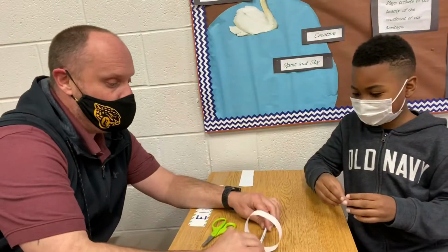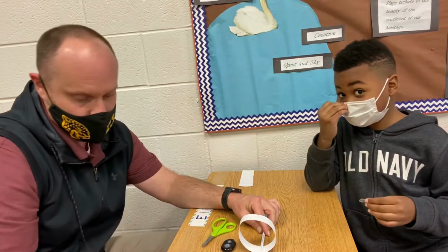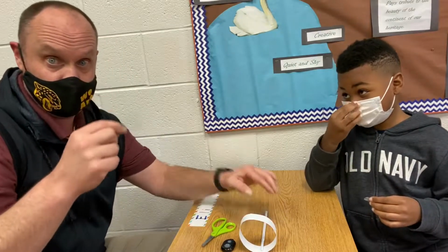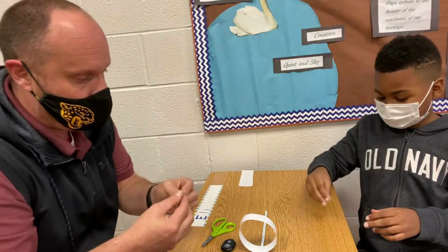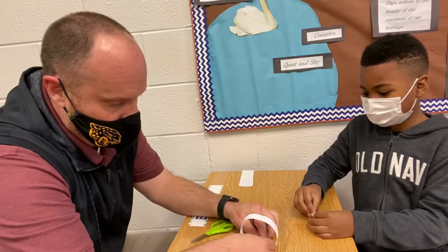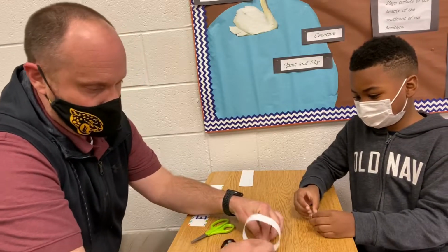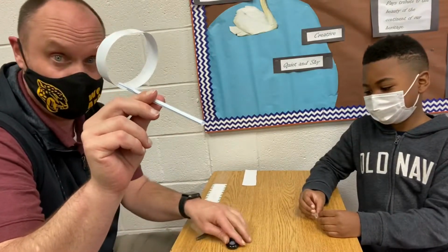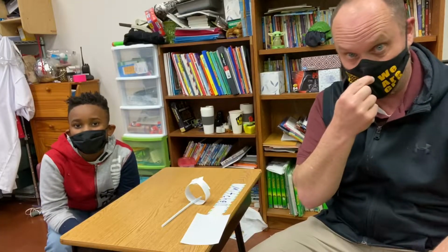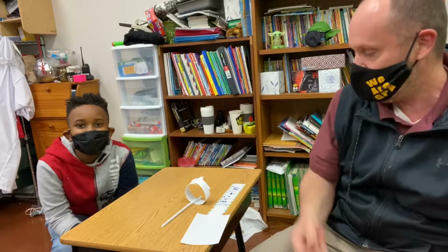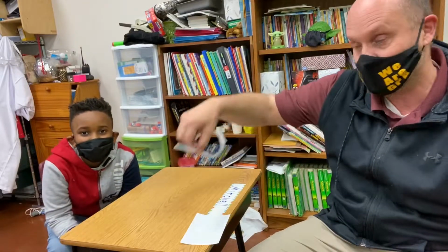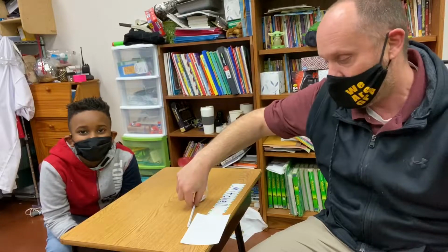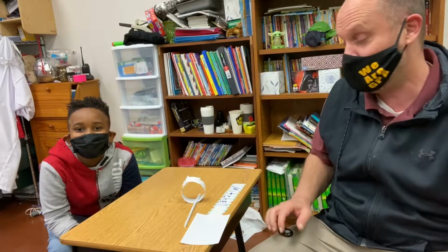So then what we do is we tape our big loop to our straw. And then, ladies and gentlemen, we're halfway done. All right, since we have already done the big loop and even attached it to our straw, our next step is going to be making a little loop.